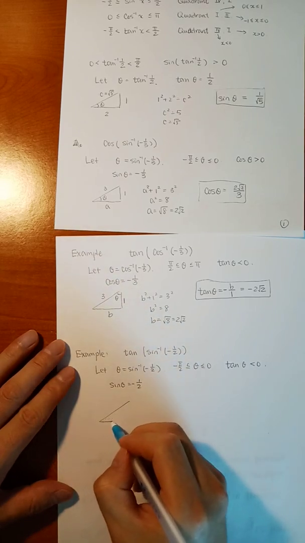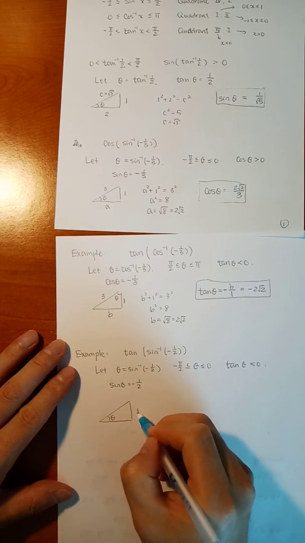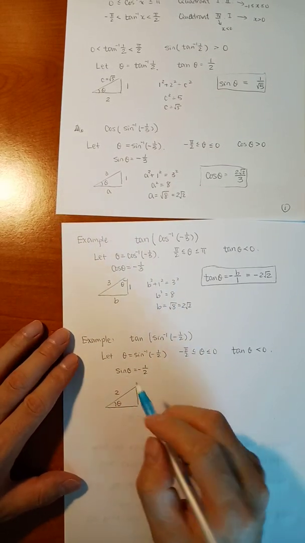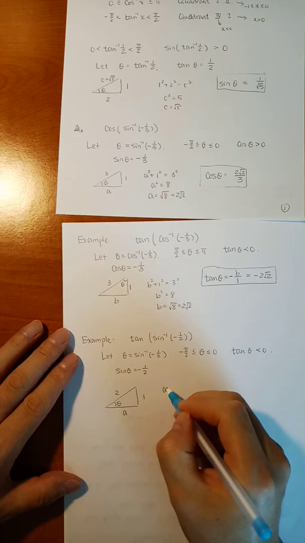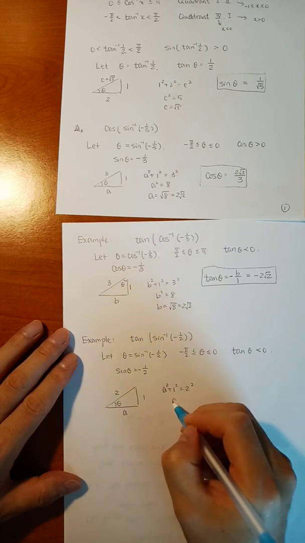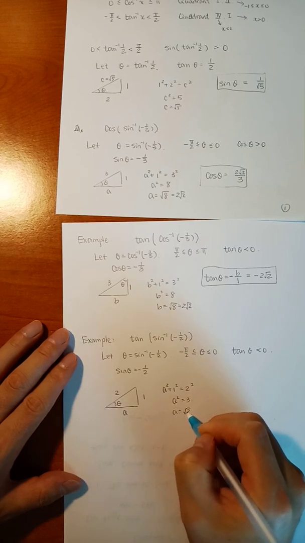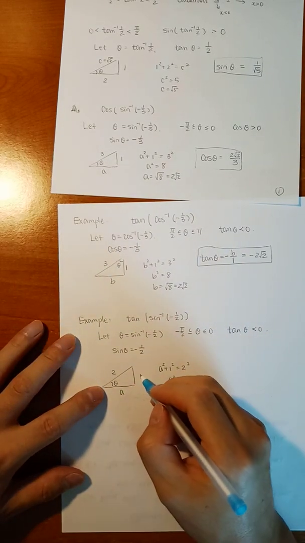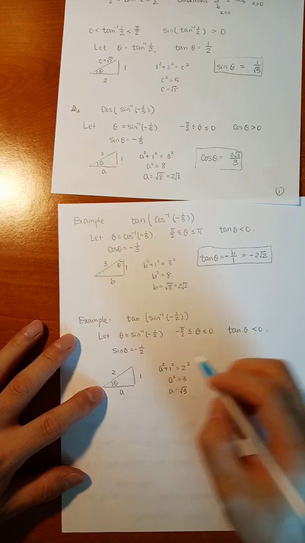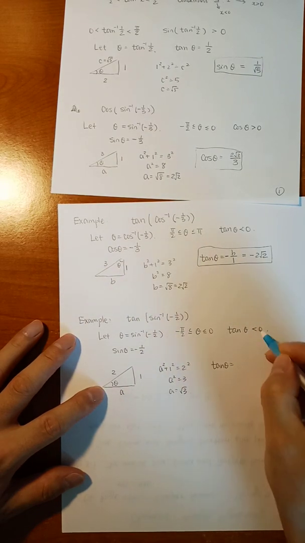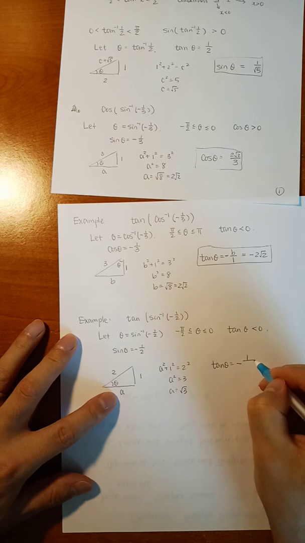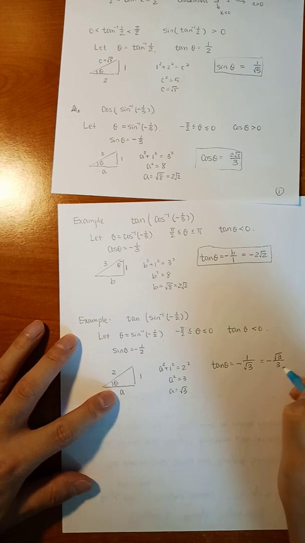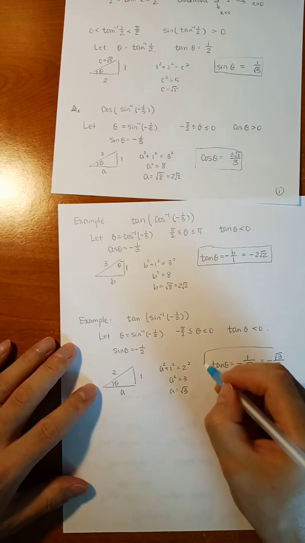Then we talk about the reference angle. Opposite is 1, hypotenuse is 2. Then a squared plus 1 squared is equal to 2 squared, so a squared is equal to 3. A is equal to the square root of 3, my bad. So what is tangent theta? Tangent theta is opposite over adjacent. Because it's negative, you put a negative: opposite over adjacent. So it's negative 1 over the square root of 3, which is negative square root of 3 over 3.